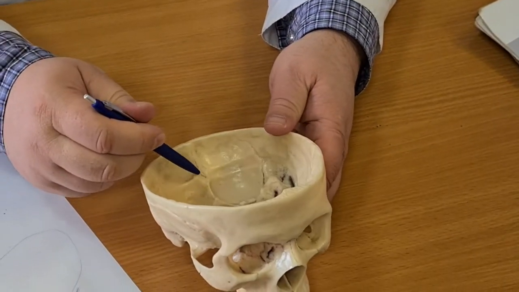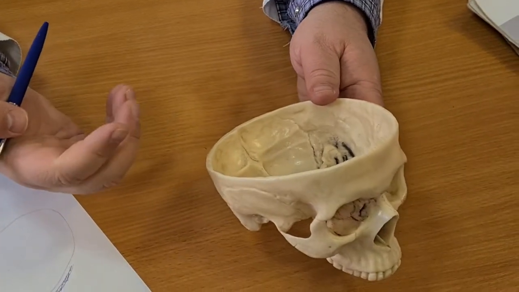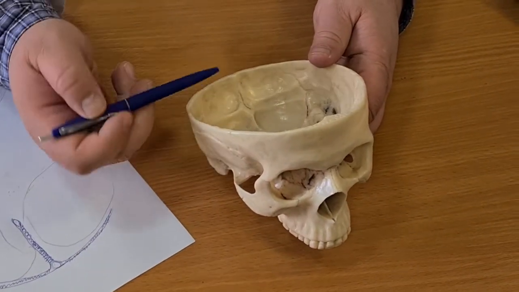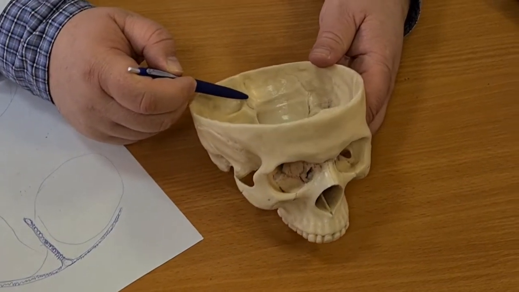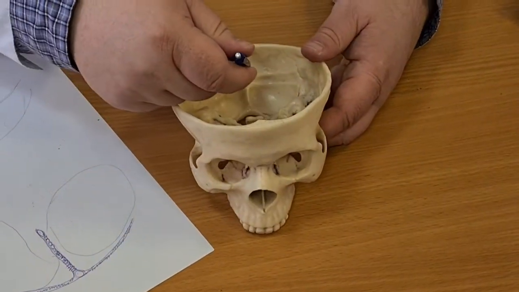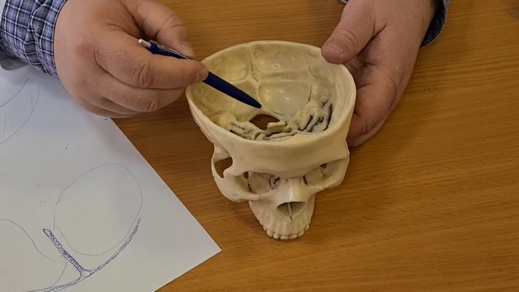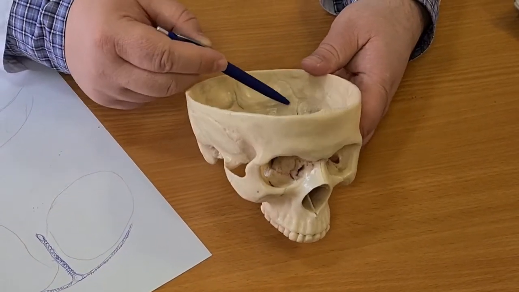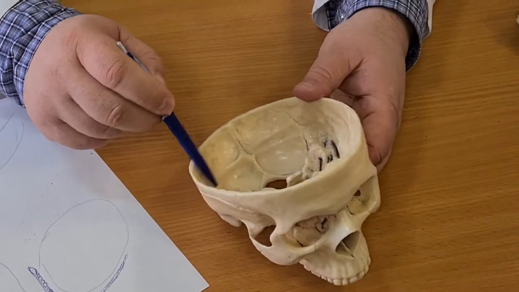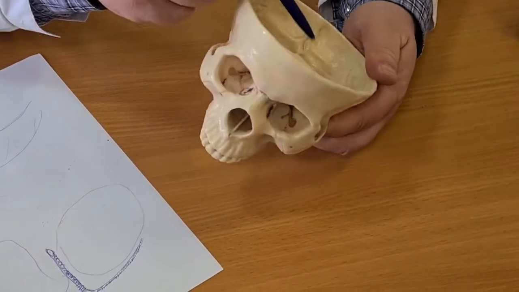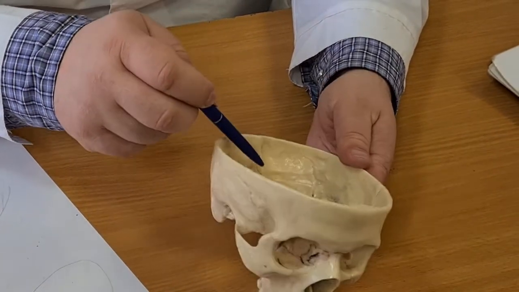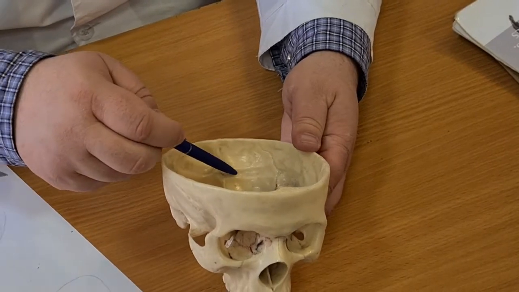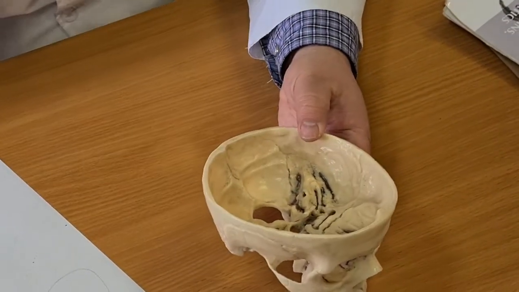Here is the place where four sinuses join together. Confluence sinuum. Here the superior sagittal sinus finishes. Here the straight sinus finishes. Here the occipital sinus finishes. And from this confluence, the transverse sinus goes laterally, here and here. That is the groove of the transverse sinus, and here the tentorium cerebelli is attached to this groove, and we receive the sinus transversus.